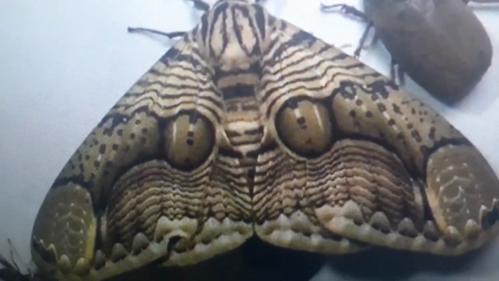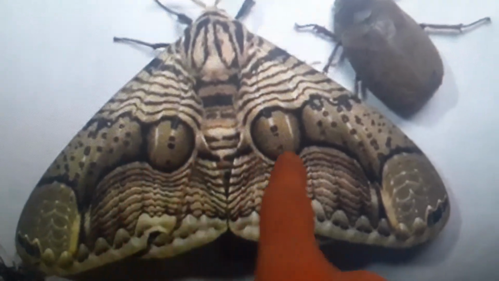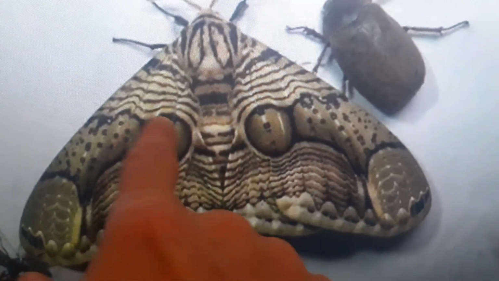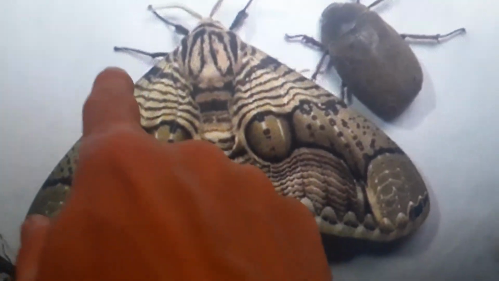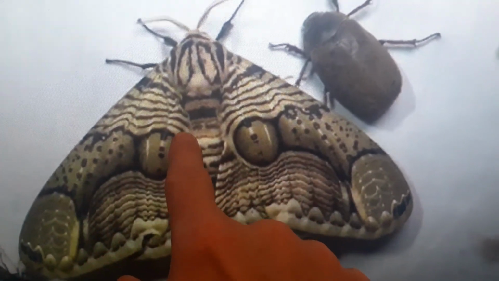So we've got this butterfly, or moth, sorry. You see the rolls, so you can see the sunlight in that sense, and then all the rest of it's just waves. It's kind of like wave upon wave upon wave upon wave.